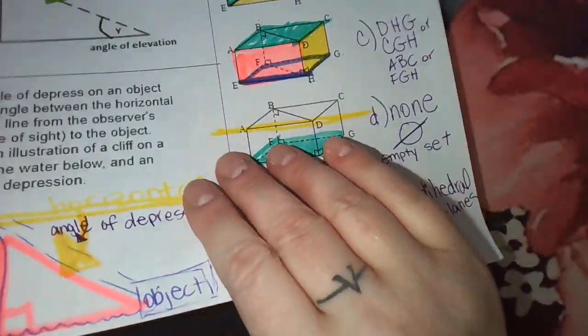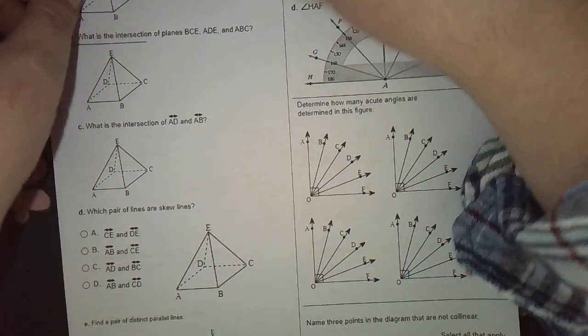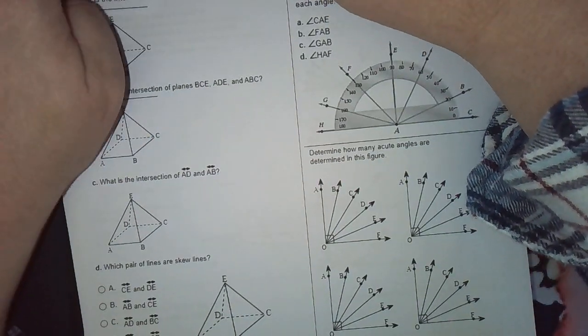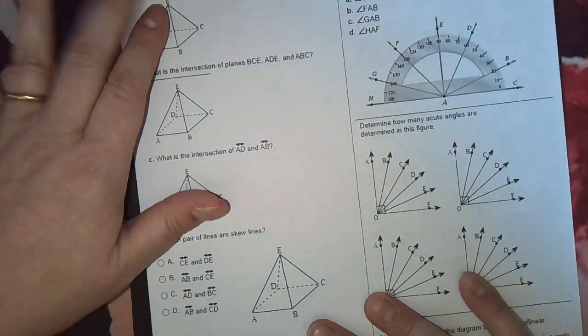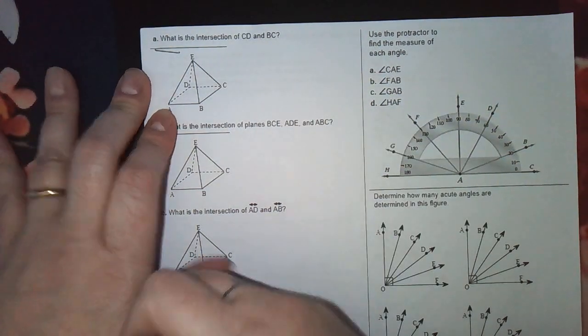Okay, let's keep going. The rest of the videos are just a bunch of homework problems with all the different symbols. Okay, let's see here. It says, what is the intersection of CD and BC? And then I copy and pasted the picture so we can draw over them.